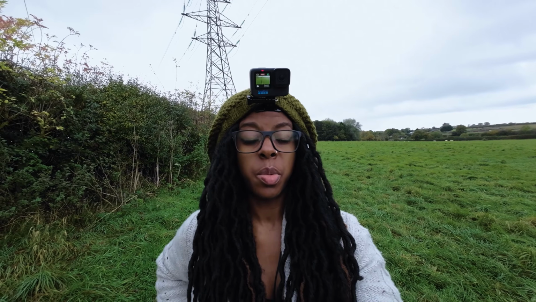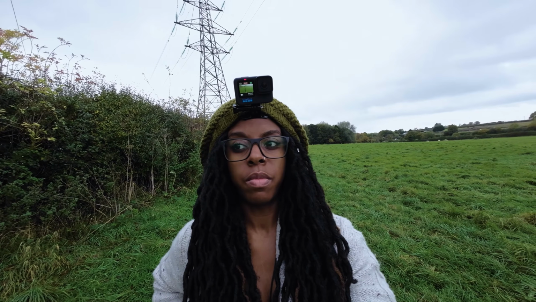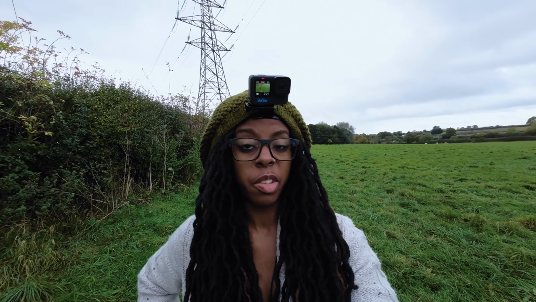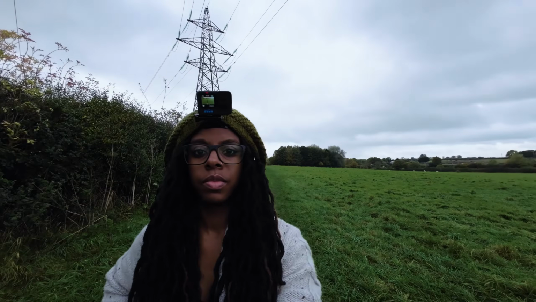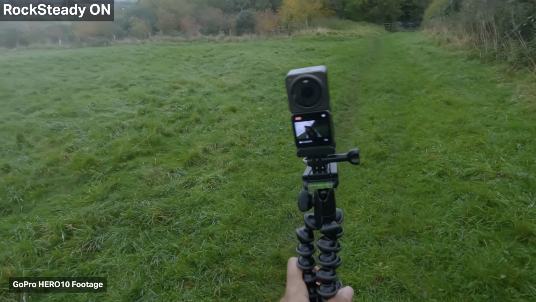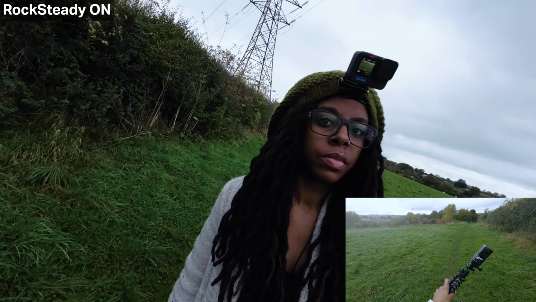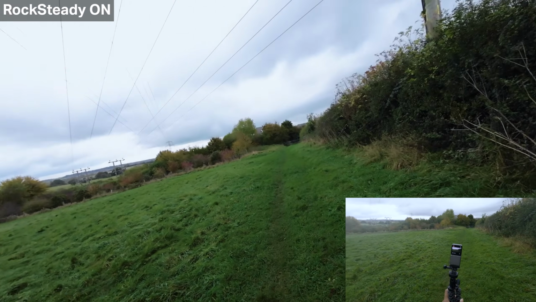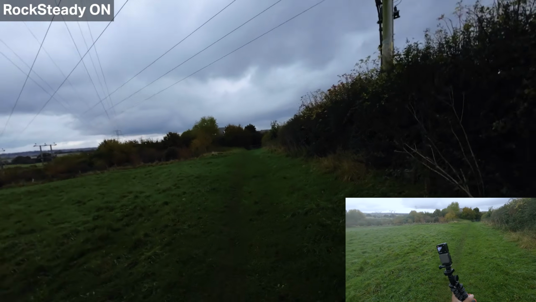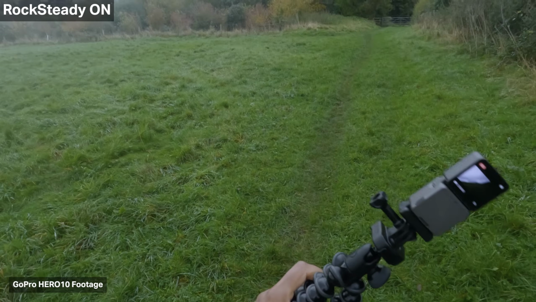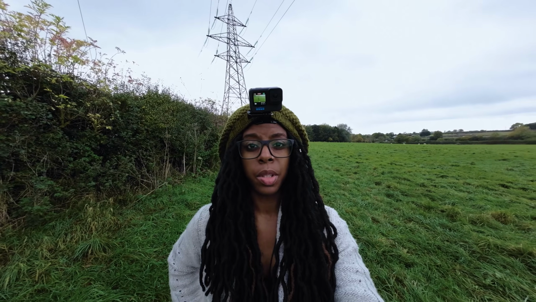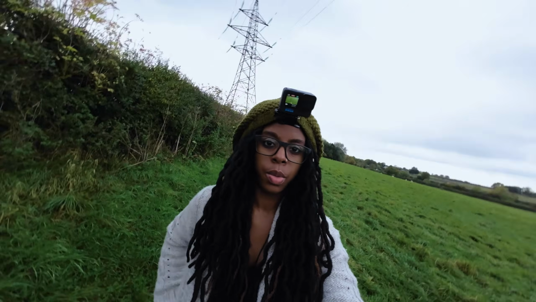Okay, so now I'm just going to do it with RockSteady on. It's just going to stabilise the footage, not the horizon, but I'll just do it anyway. So this is what the footage now looks like without HorizonSteady on, and I don't have RockSteady on either.